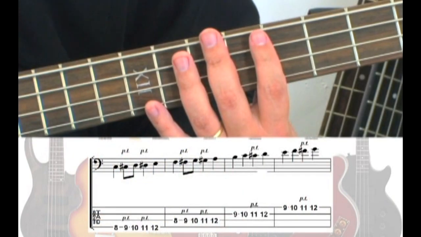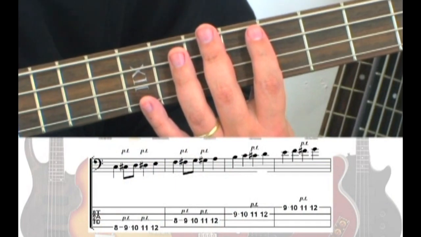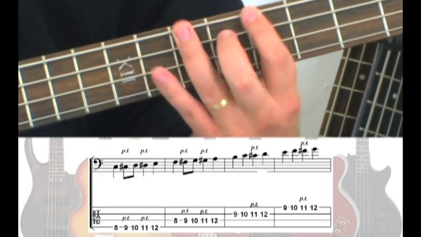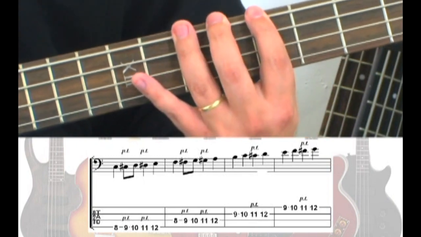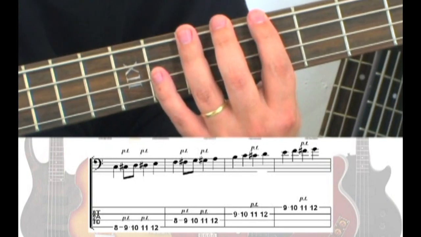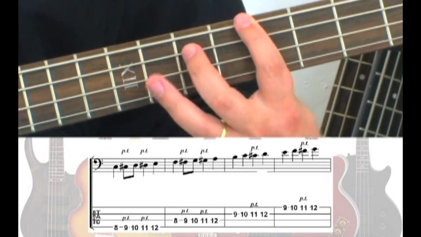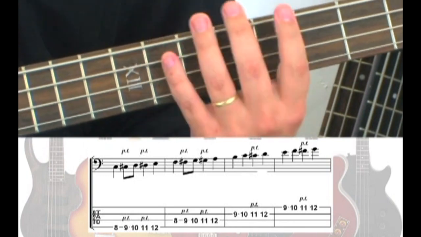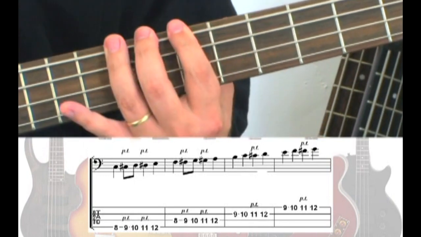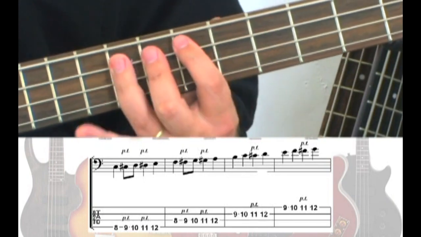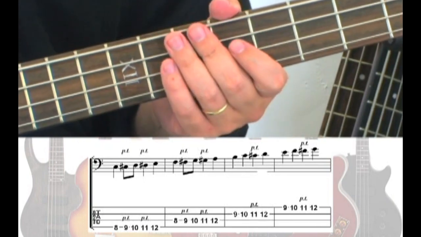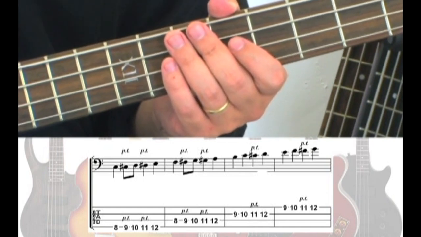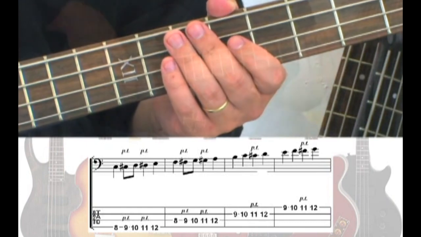Passing tones are non-scale notes played between scale notes. So between C and D, you have a passing tone on the 9th fret. Passing tones may not sound desirable out of sequence, but they can be used to connect two scale notes together. In this exercise, the initials P period, T period have been placed above each passing tone. Here it is at 120 BPM.